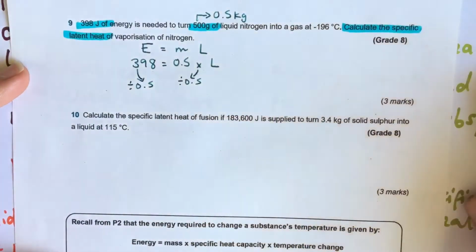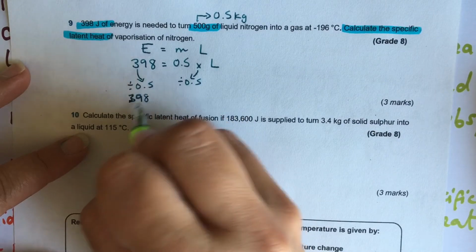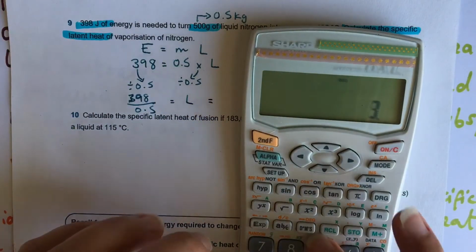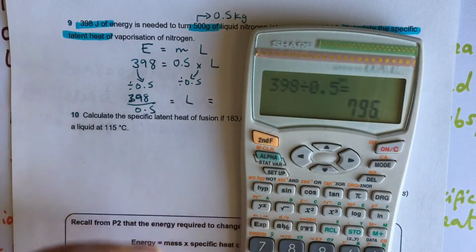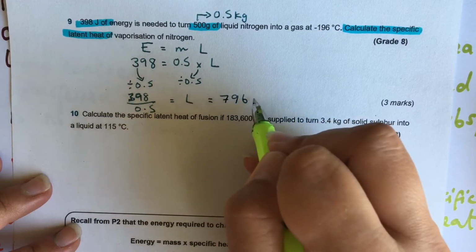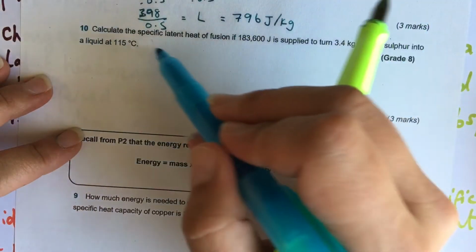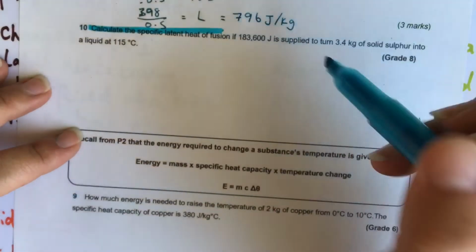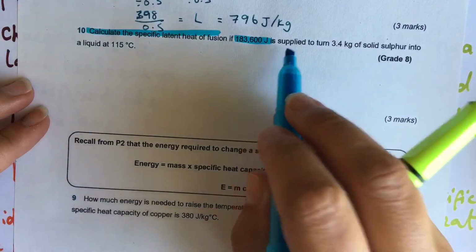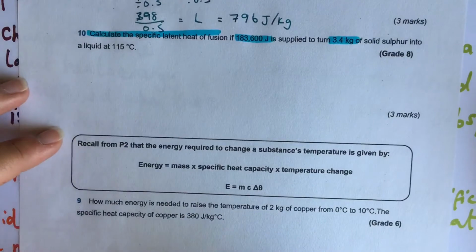So we need to do 398, I apologise, divided by 0.5 will give us L. 796 joules per kilogram. Calculate the specific latent heat of fusion if 183,600 joules is supplied to turn 3.4 kilograms of solid sulfur into a liquid at 115 degrees Celsius.